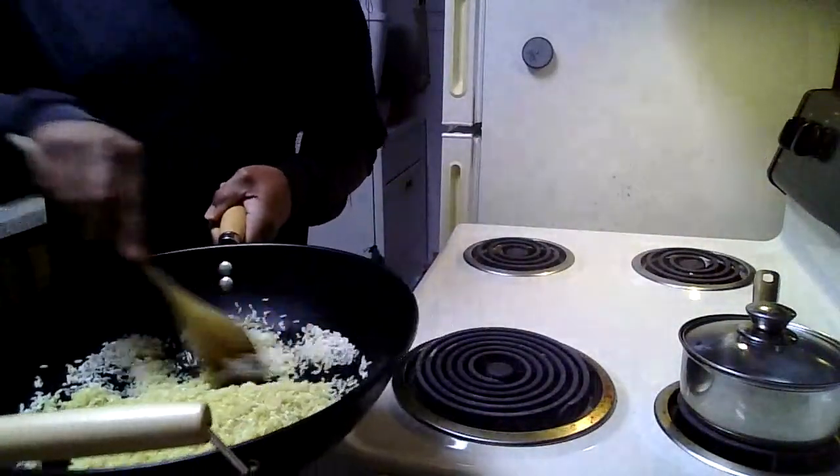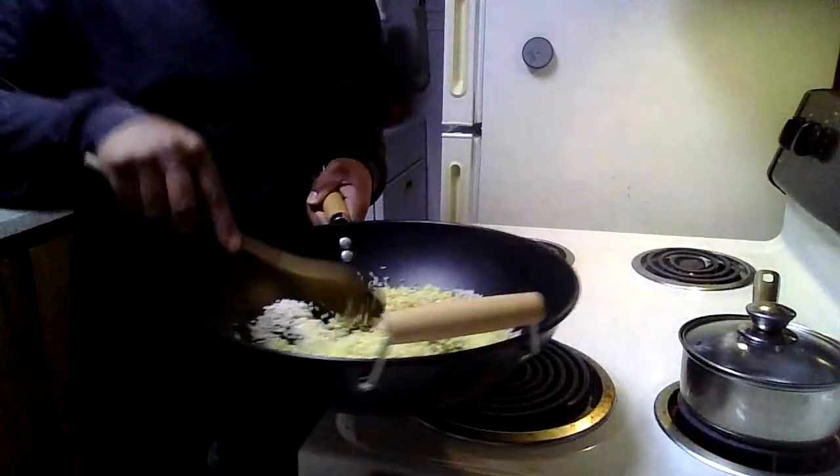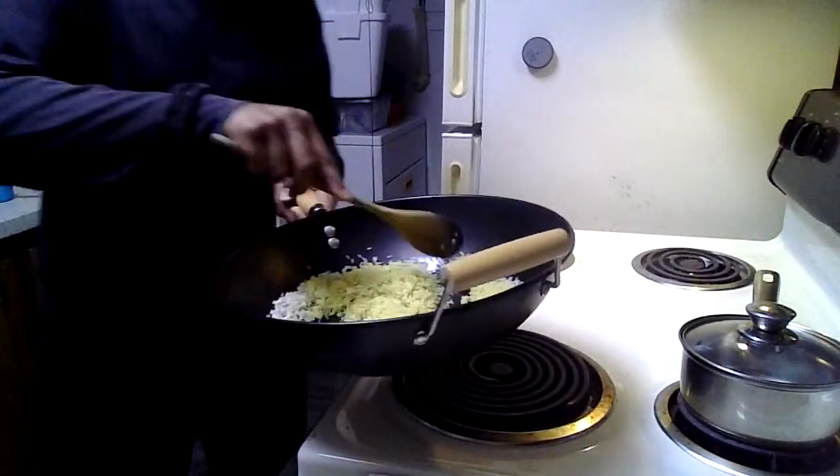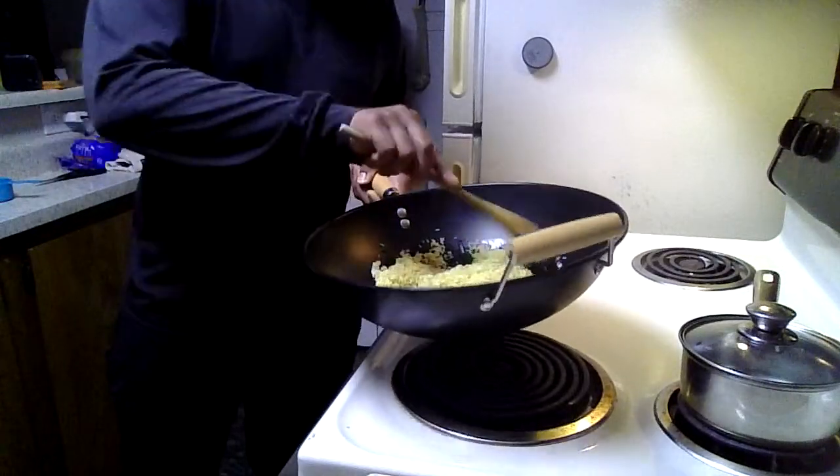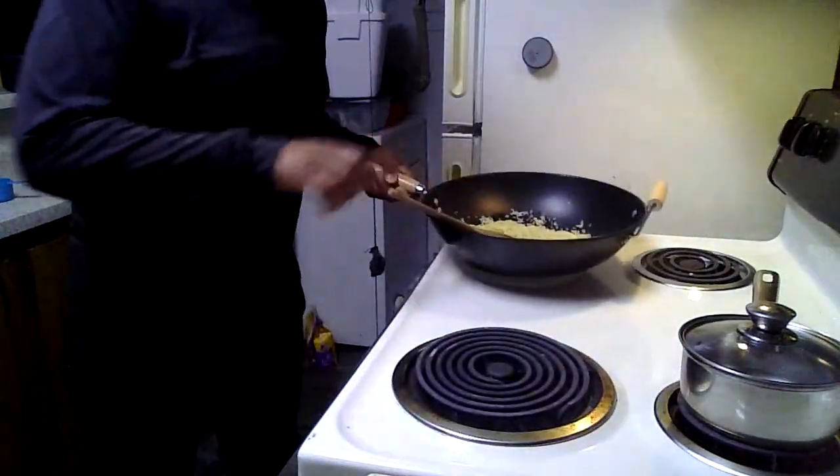That's the dry rice. Like I said, they say it's called frying. I think it's more called searing. So let that soak just a minute in that oil.